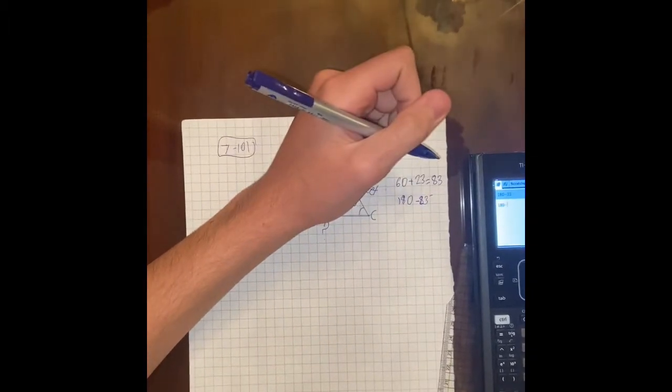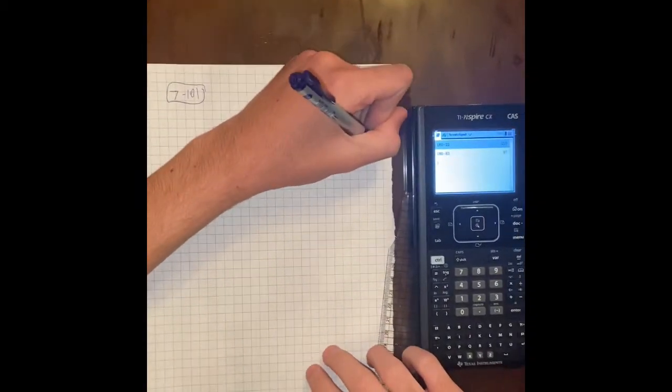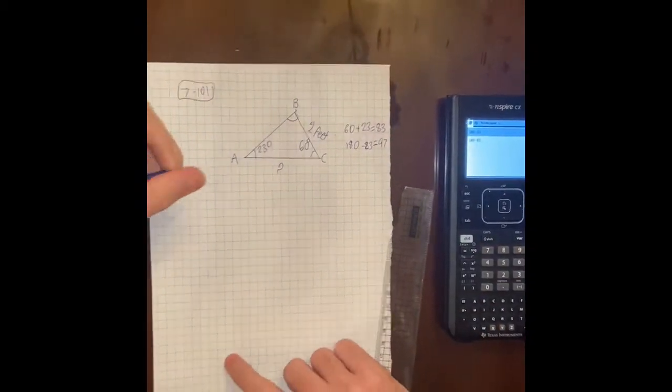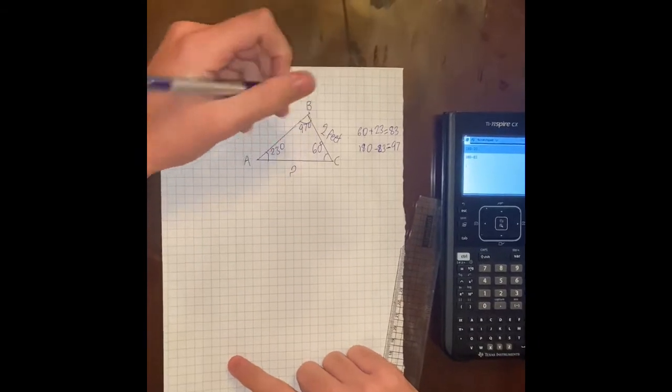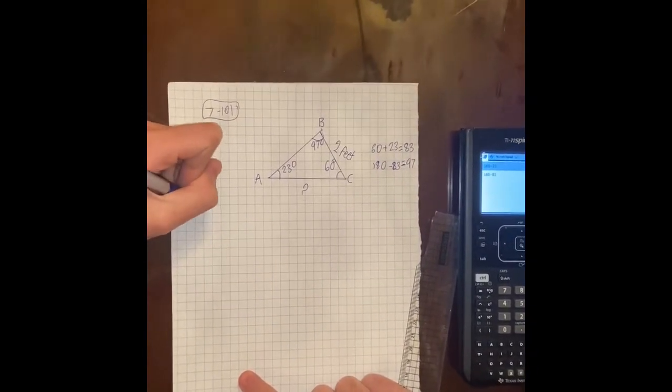which got me 97. Well, I started thinking of which law I should use, and I decided that the law of sine would be more suitable because we have an angle and the side opposite to that angle, and therefore we could use law of sine.